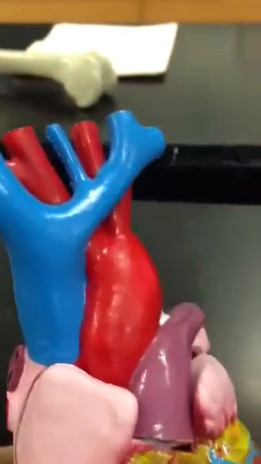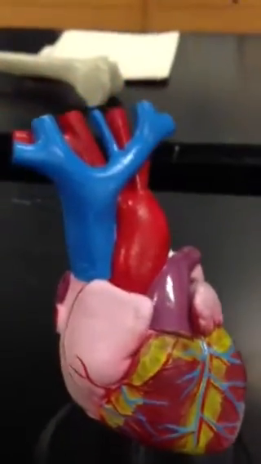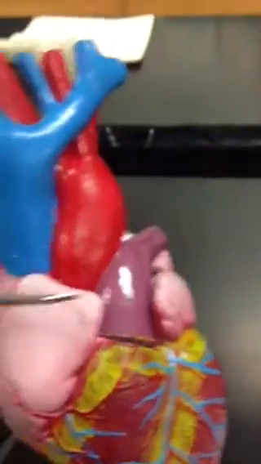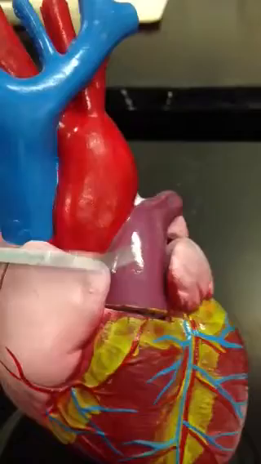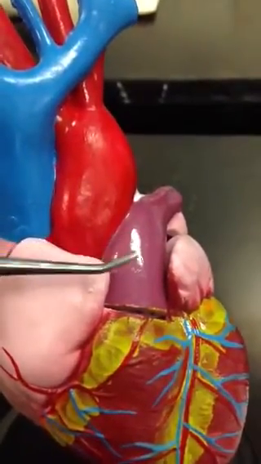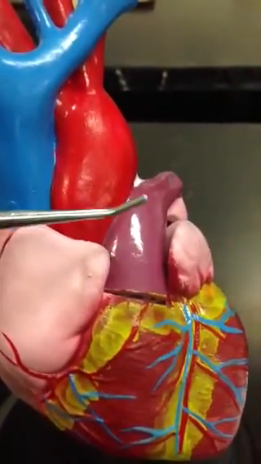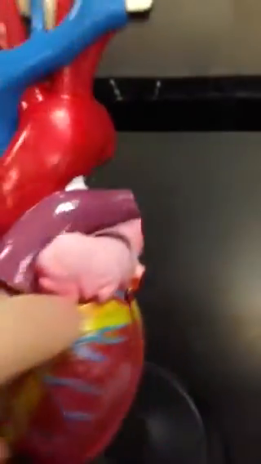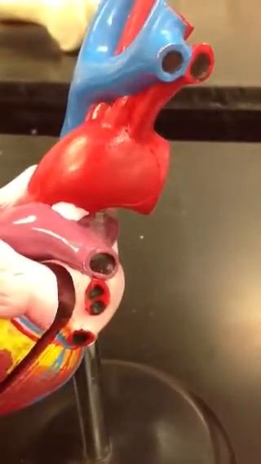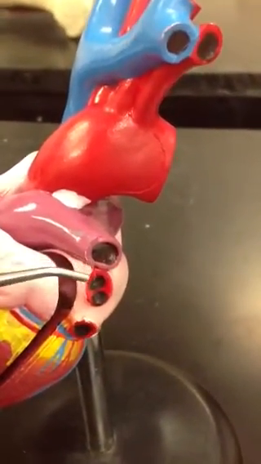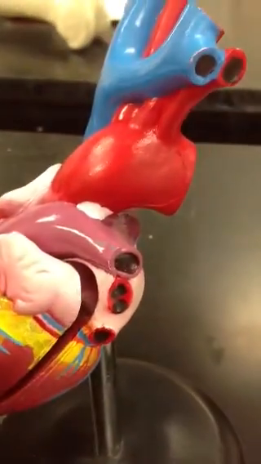If we move over to this model, much more detail is given. Now on this particular one, our pulmonary trunk, which would be an artery, is purple, and again that's showing you that change in oxygen level, while our pulmonary veins are still represented as being red.